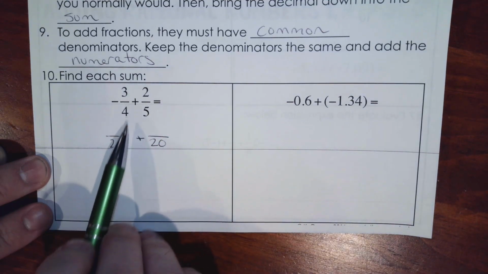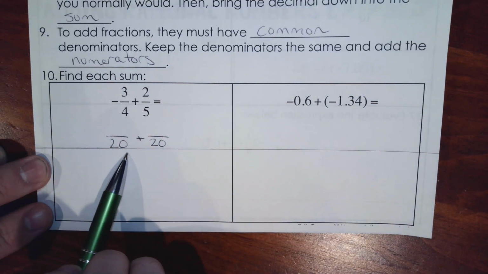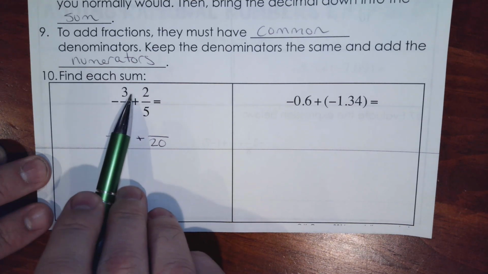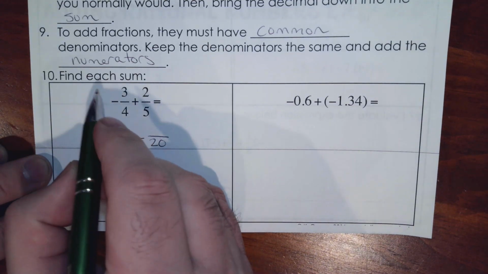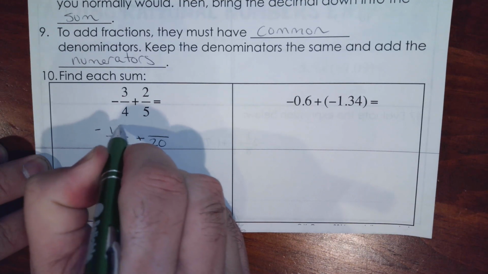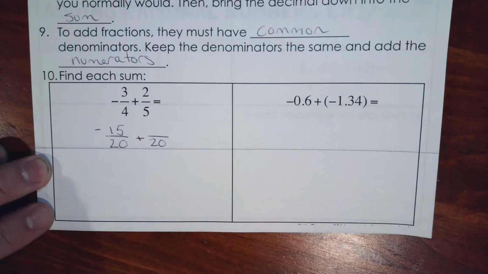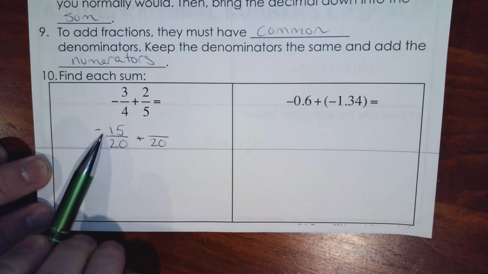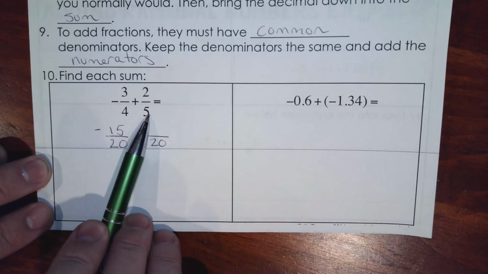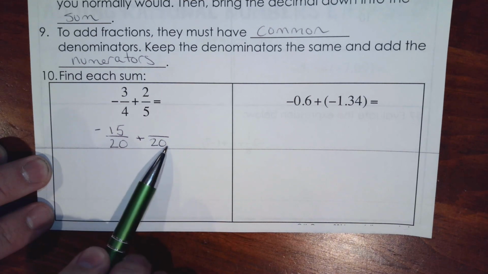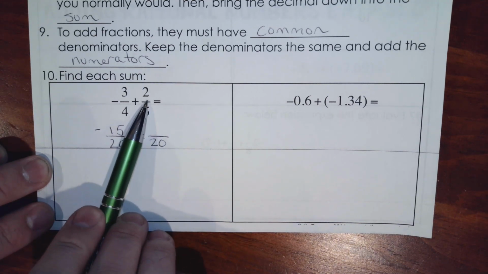And 4 times 5 is 20. So 3 times 5 is my numerator. And I remember to bring the negative sign down. 5 times 4 is 20. So I do 2 times 4.